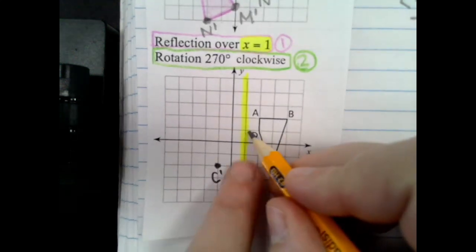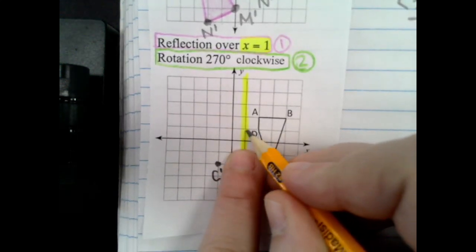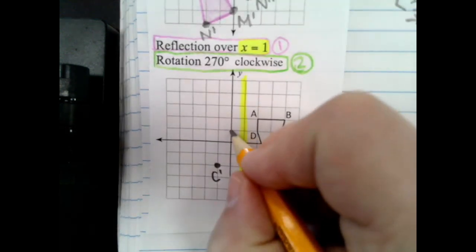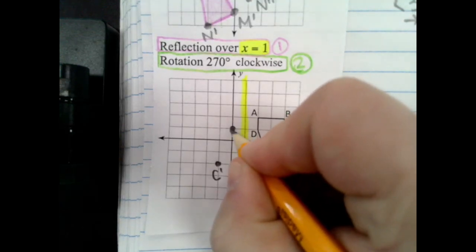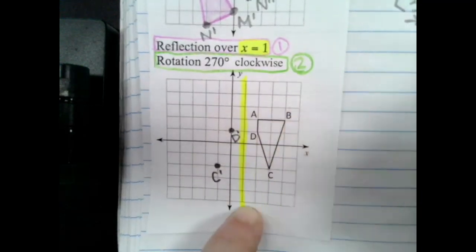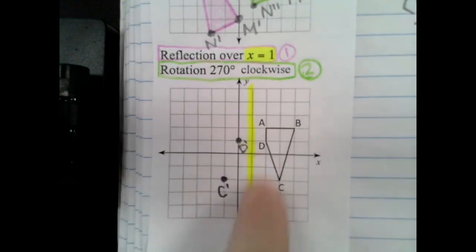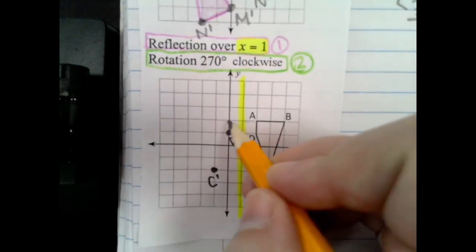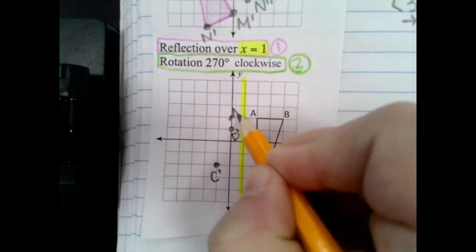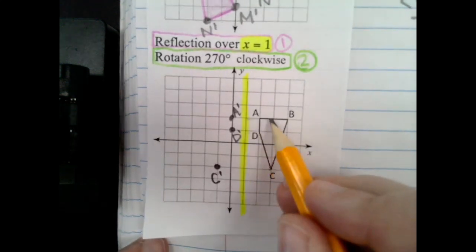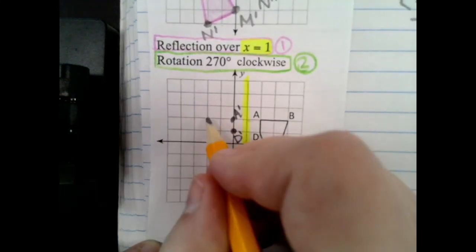All right, D is only 1 away to the right, so I'm going to go back to the yellow line. That's really important that we're going back to our reflection line. We're going to go 1 to the left. So it actually ends up on our y-axis. And then our A, again, is right 1, so we're going to go left 1. And then B would be right 1, 2, 3, so we go left 1, 2, 3.